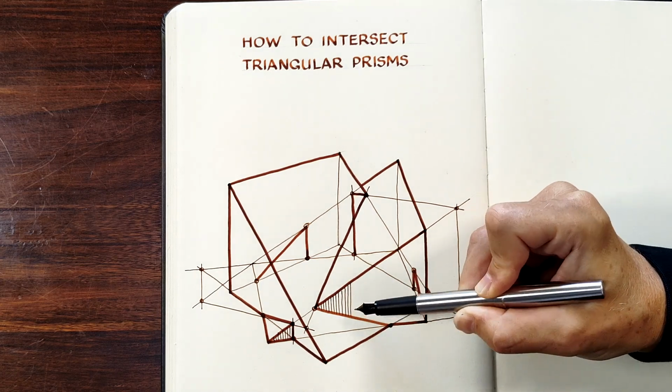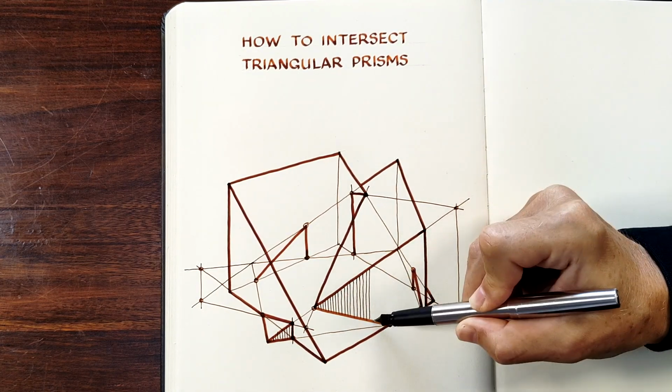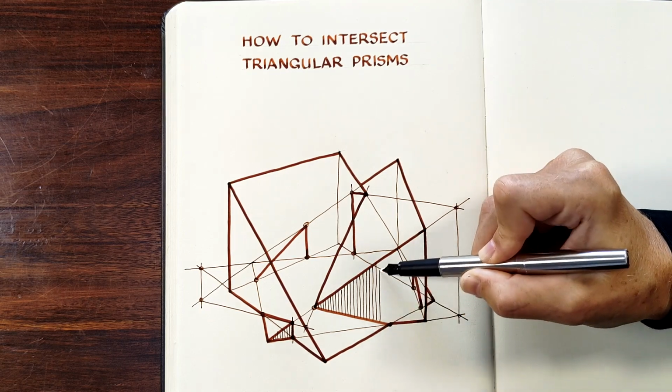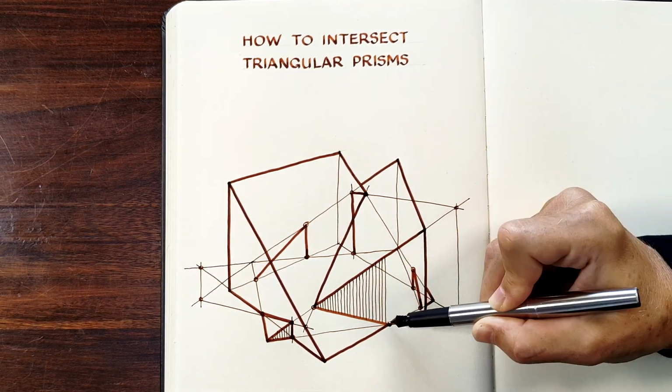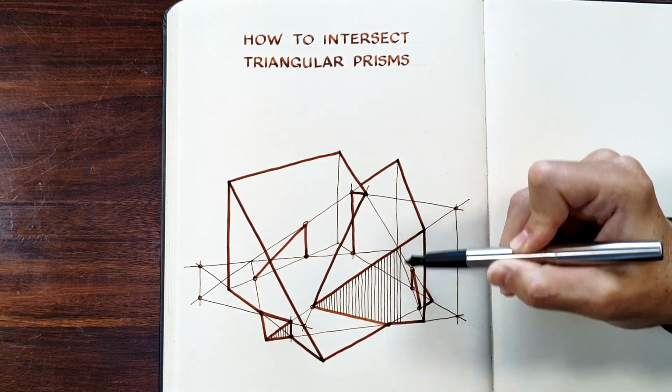I will also hatch tonal values in parallel pen strokes. Two vertical sides will catch less light and therefore will be darker than top planes. Rendering tonal values is optional in this task.